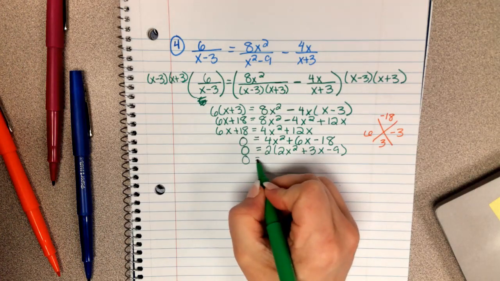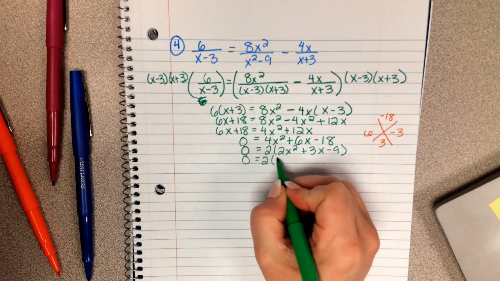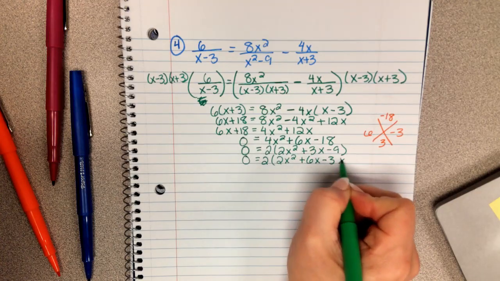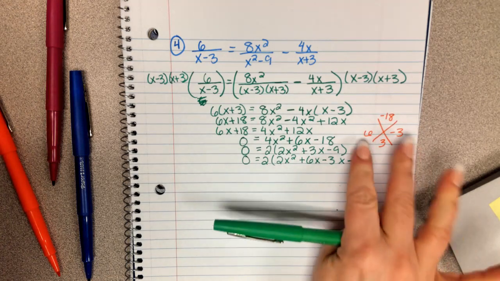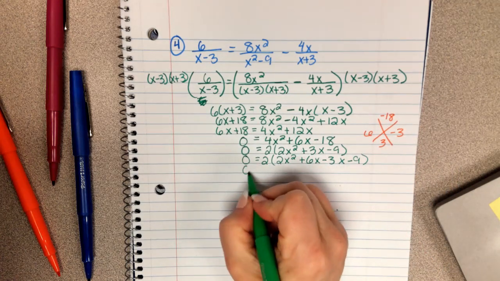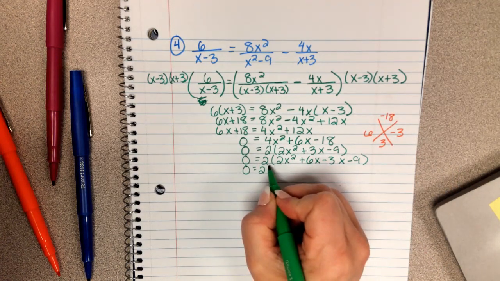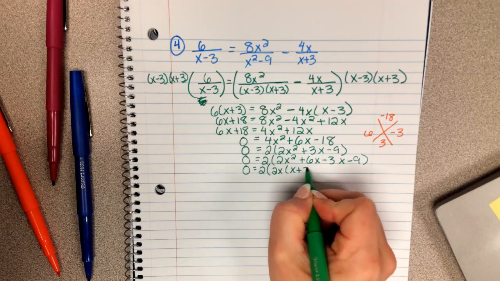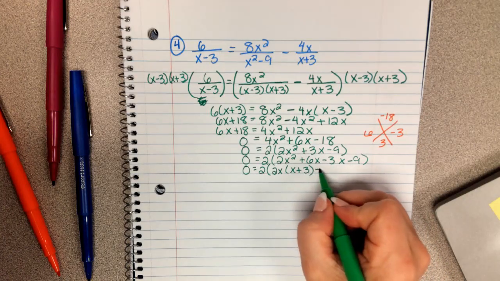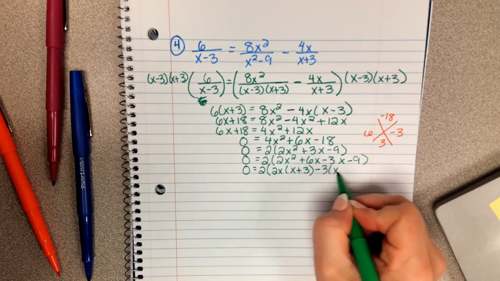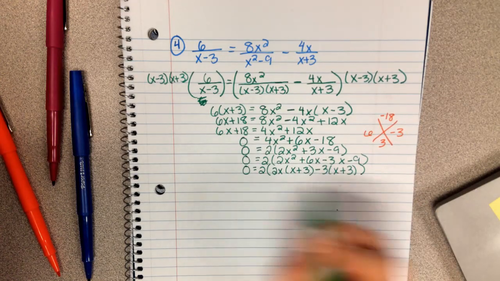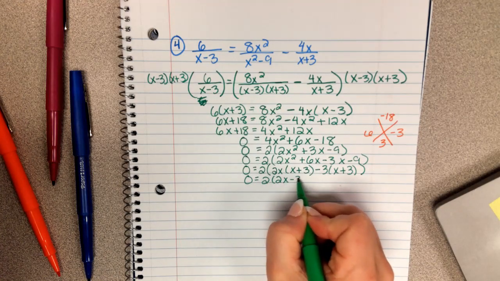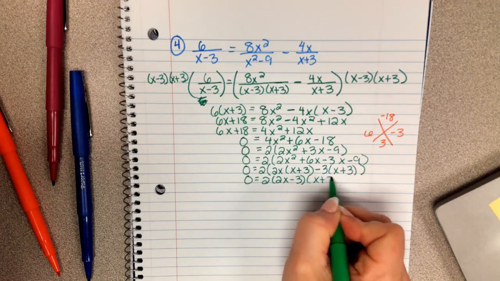So I have 2 times 2x squared plus 6x minus 3x minus 9, right? I took these two terms and put them here. Then I will do my factor by grouping. That gives me x plus 3 in the parentheses. So my factors are going to be 2x minus 3 and x plus 3.